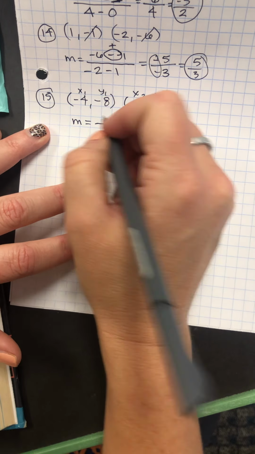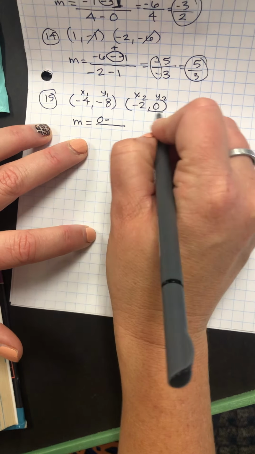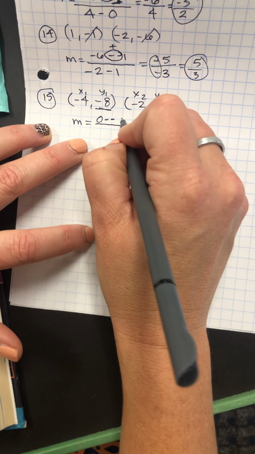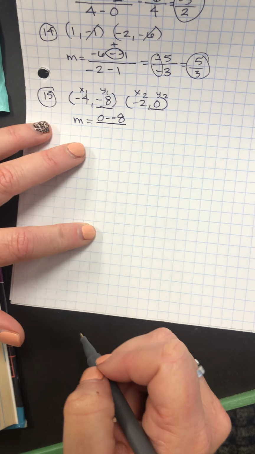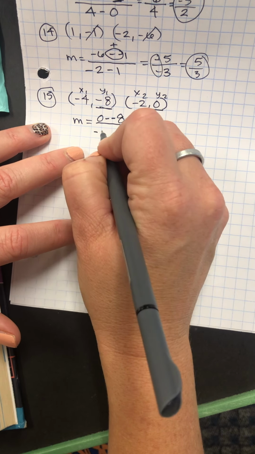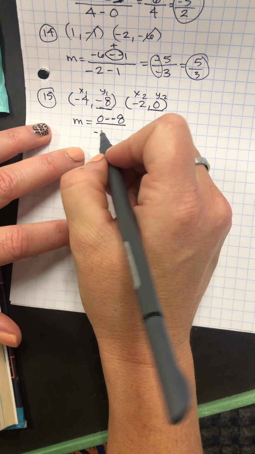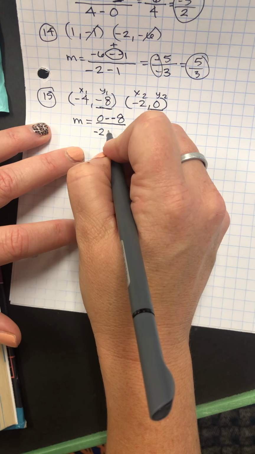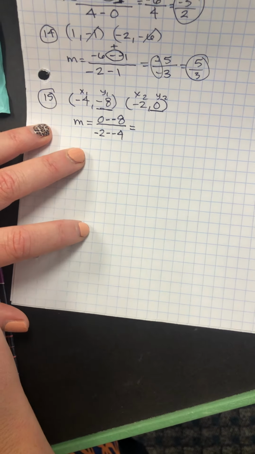Okay. 0 minus 8, or is it minus negative 8? Yes. Oh, I thought that you don't have the negative. Nope, you need them all. There. And then on the bottom, Logan, negative 4 and negative 2. Which one goes first? Negative 2, minus negative 4.